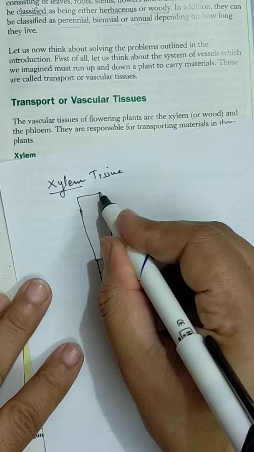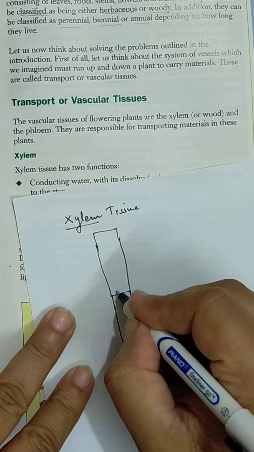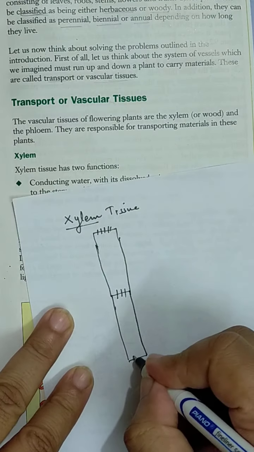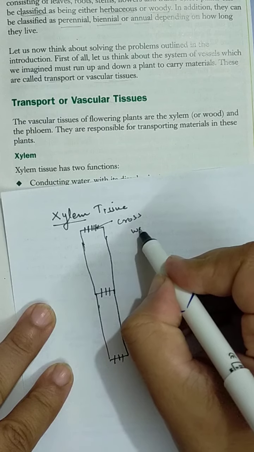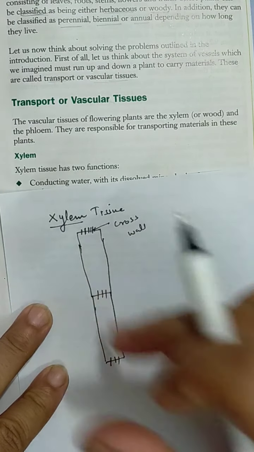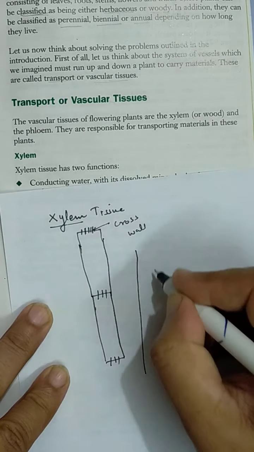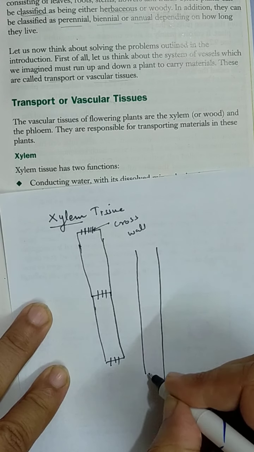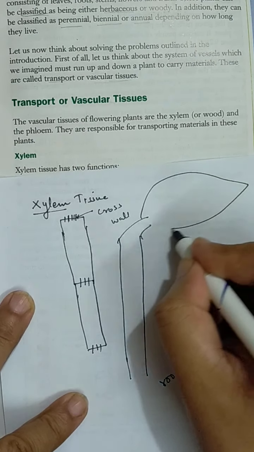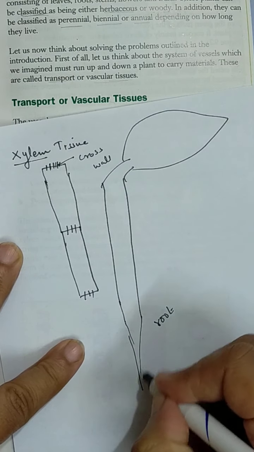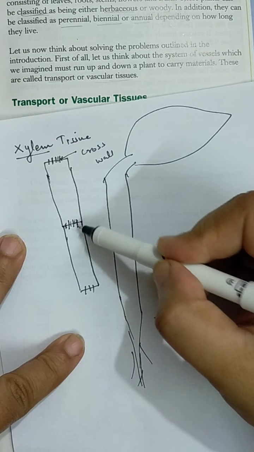The cross wall, meaning the ending wall between one vessel and the next, is absent in xylem. So an adaptation of xylem is that these cross walls are absent, due to which it is in the form of a long cylindrical tube from root to leaf.